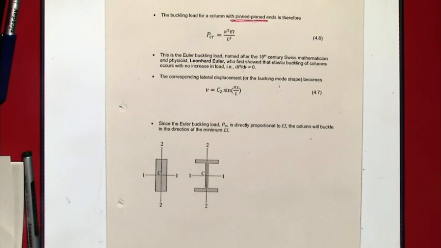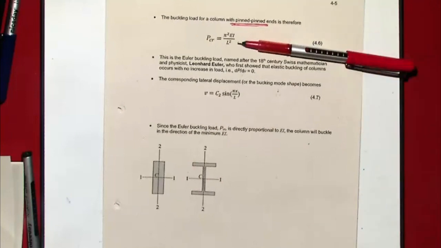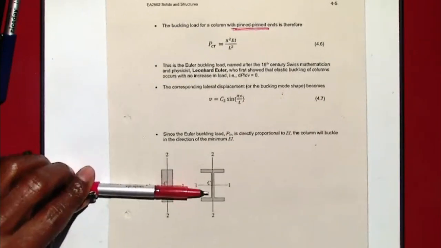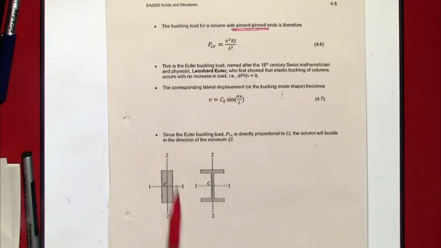So when we're doing this, we have to calculate the critical load for the value of I about that axis, and the value of I about that axis. Then we decide which one gives us the minimum value, and that is the direction in which that beam will fail.